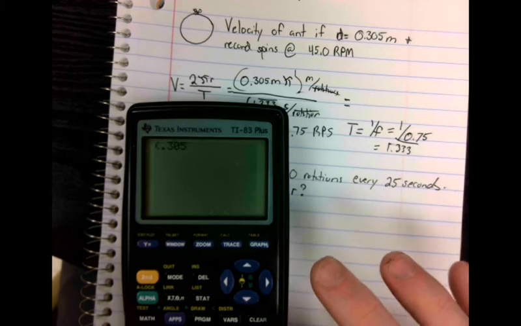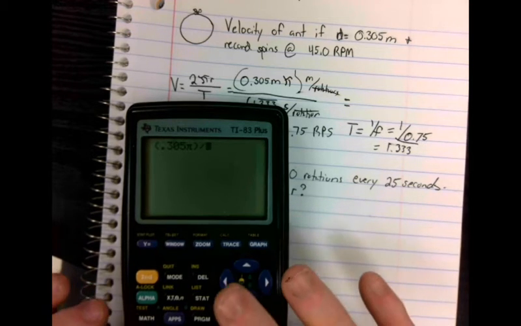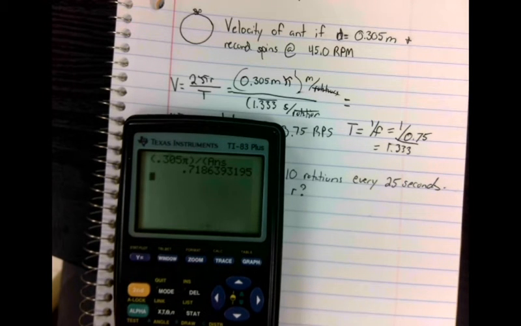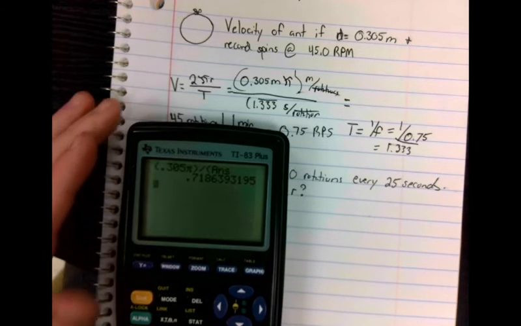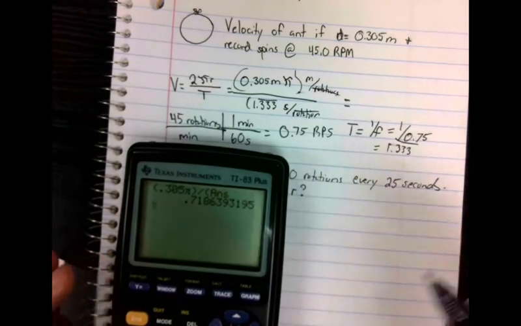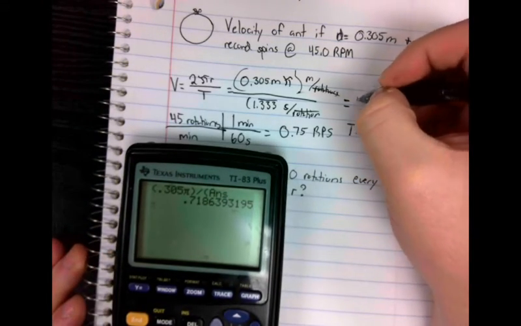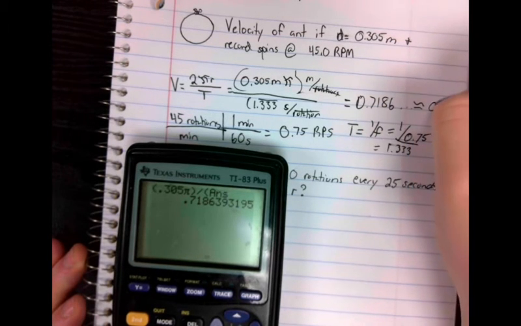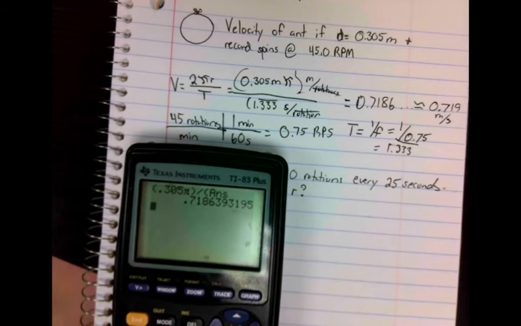0.305, and then I'm going to use the pi button again. Don't use 3.14, please. You have a button for it. And then we're going to do divided by answer, which should have been the 1.3333333 repeating, and you will get 0.7186393195. You should expect to get a big number because of the whole pi thing. But if we round that, we can round that to 0.719 meters per second. So under 1 meter per second, not too shabby, not that bad.